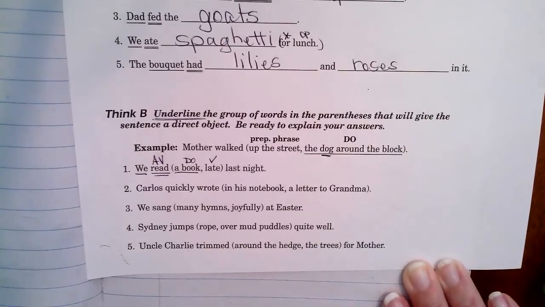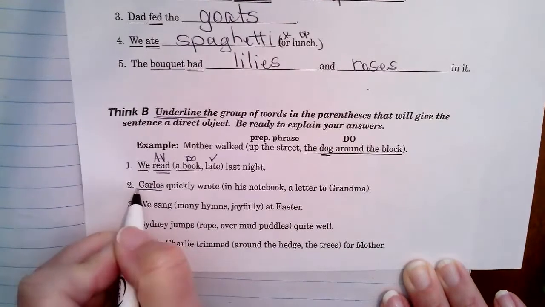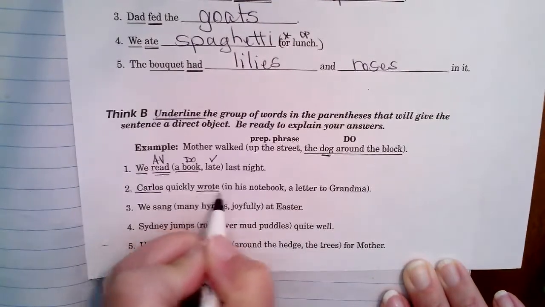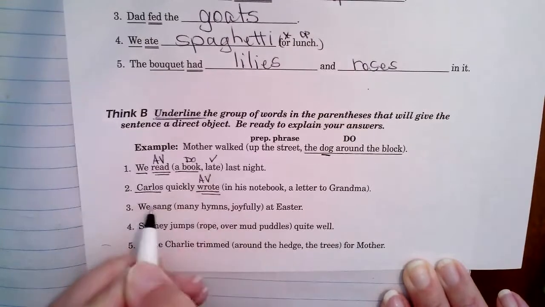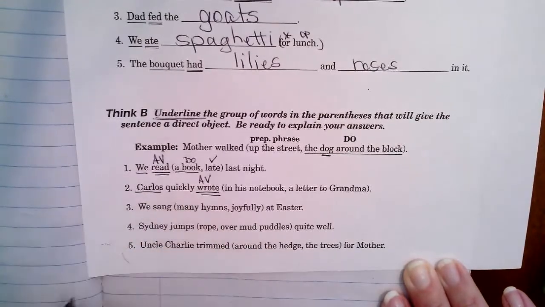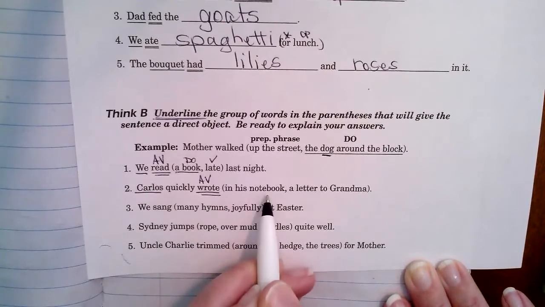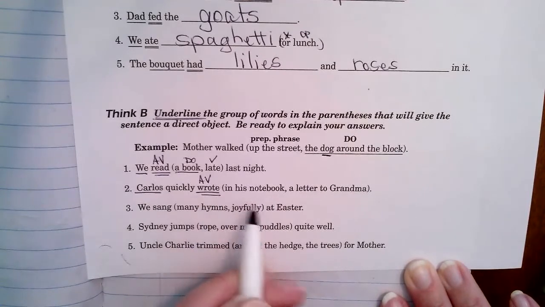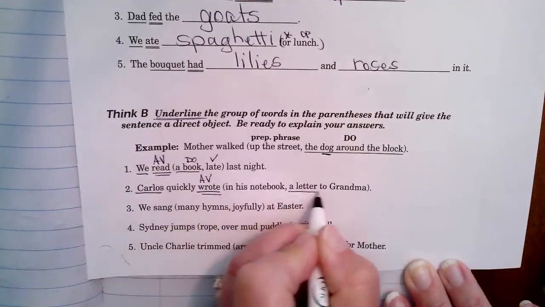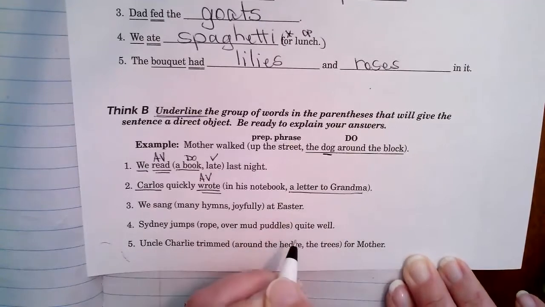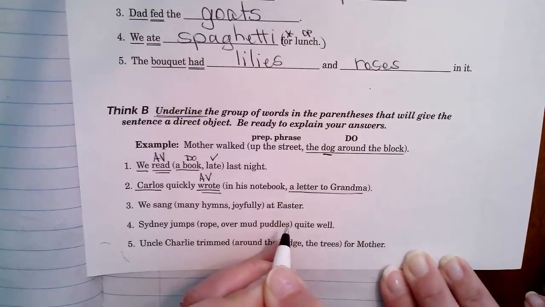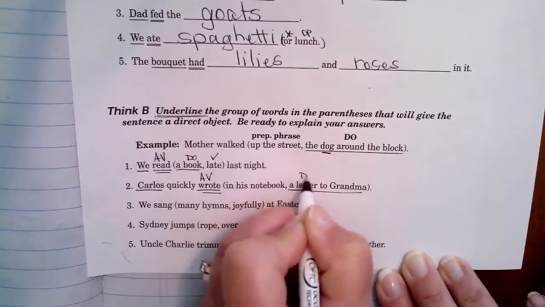Look at number two. Carlos quickly wrote. Okay. Carlos is our subject. Wrote is our action verb. Okay. Carlos quickly wrote what? Did he quickly write in his notebook? That doesn't answer the question, what? Carlos quickly wrote a letter to grandma, okay? If I had to pick one word from here, what's it going to be? It's going to be letter, okay?